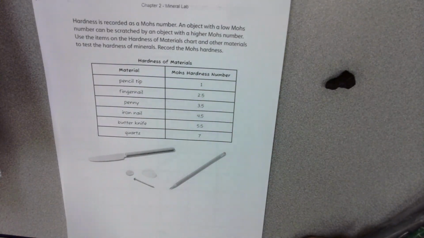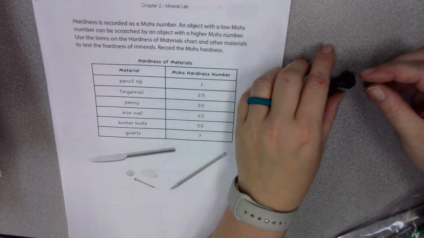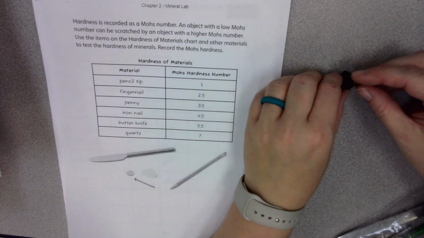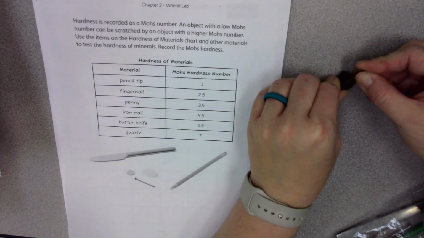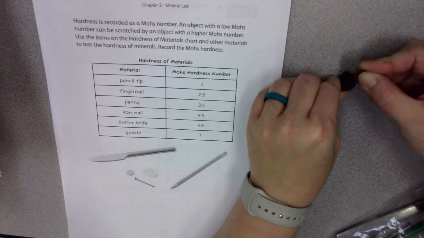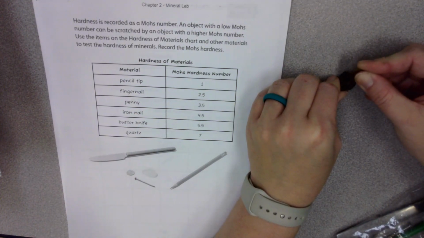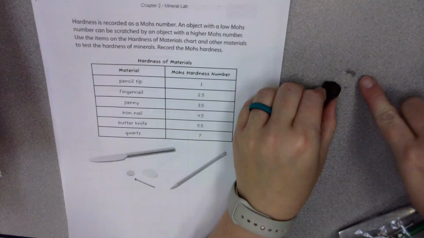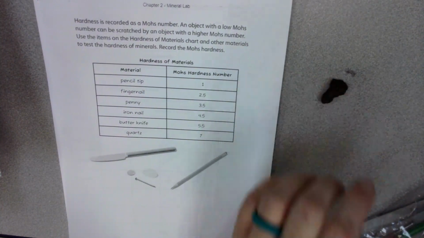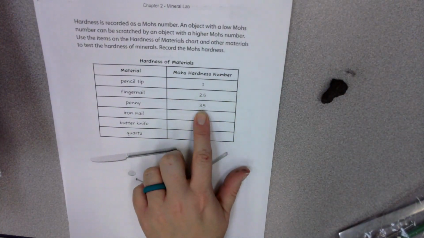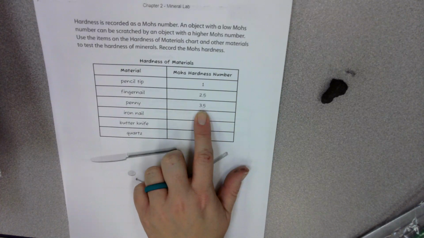Inside your bag, we're going to get our penny and see if we can make, oh, I noticed some of my mineral coming off already. Scratch your material, see if you can get that. Look, I made a big mark right here of my material. So I know my penny, my hardness number is up to a 3.5.